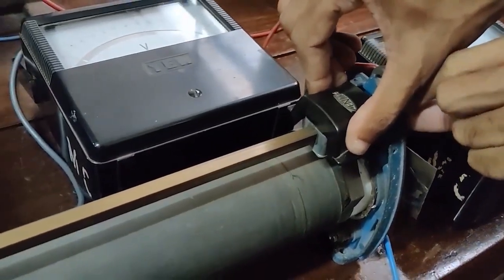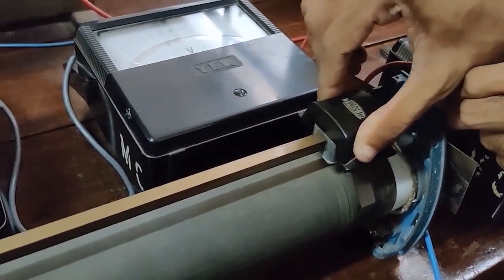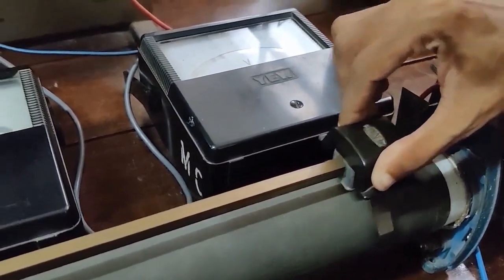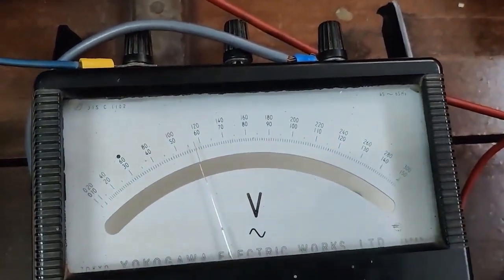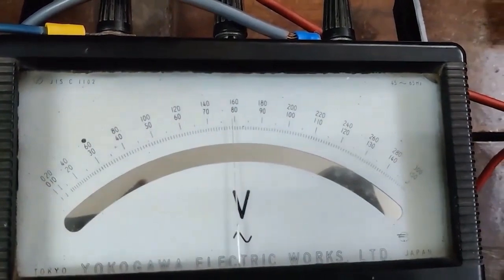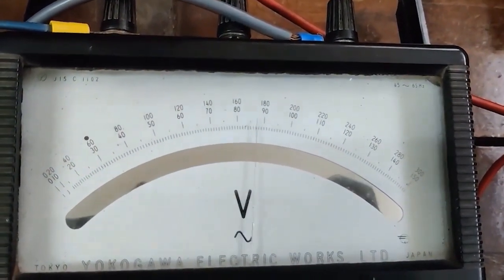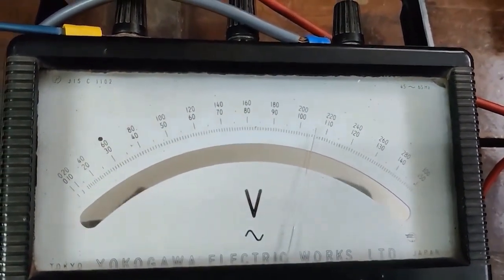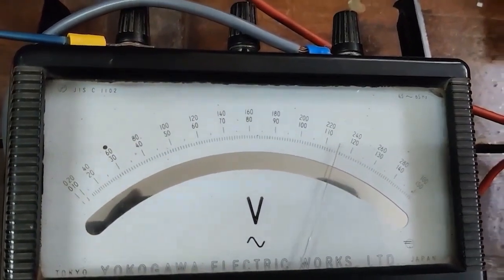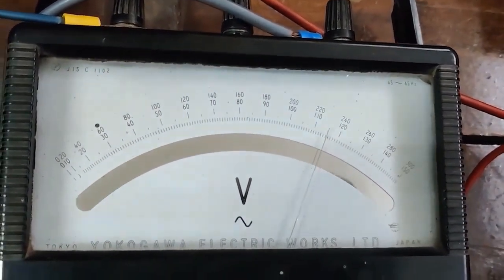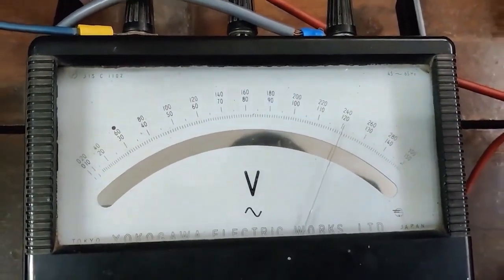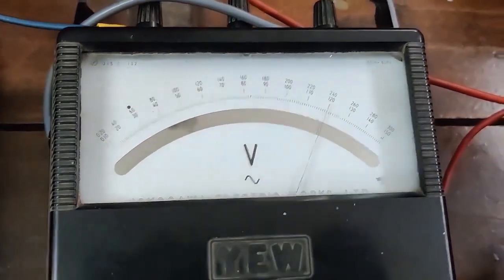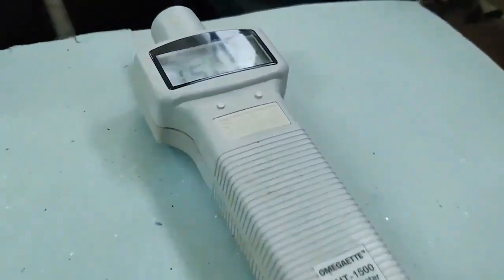Then, by varying this resistance, make the line-to-line voltage 240 volts. Now, the stator line voltage is 240 volts and the speed has come to the synchronous speed.